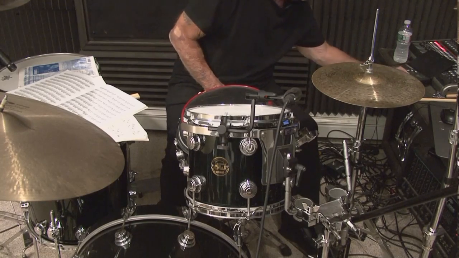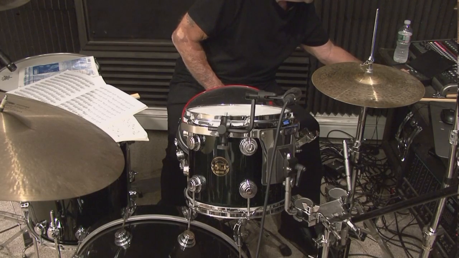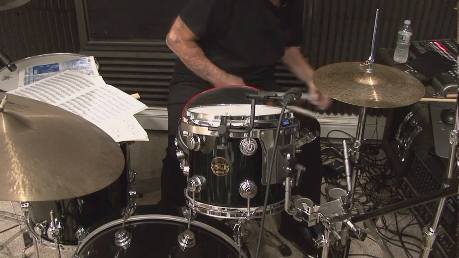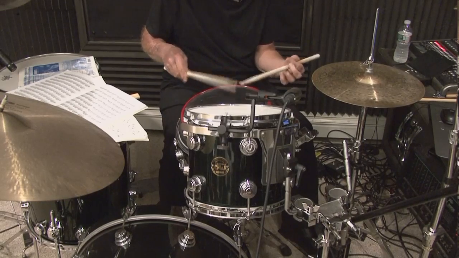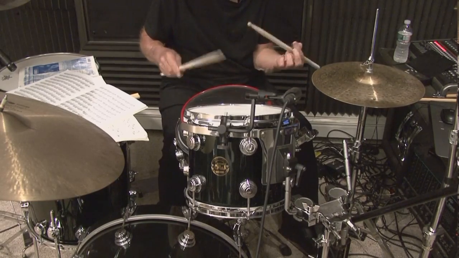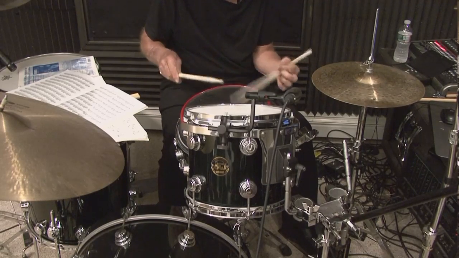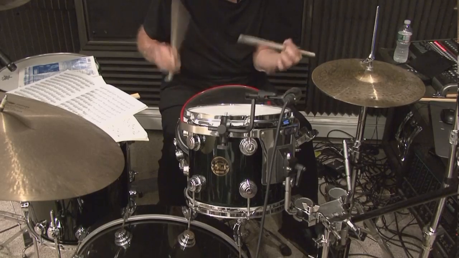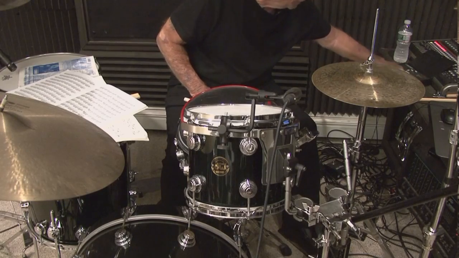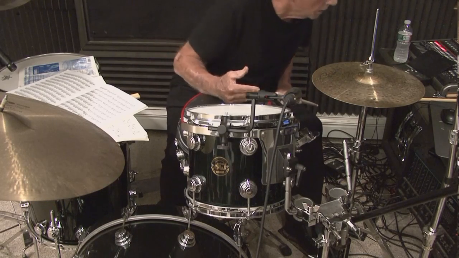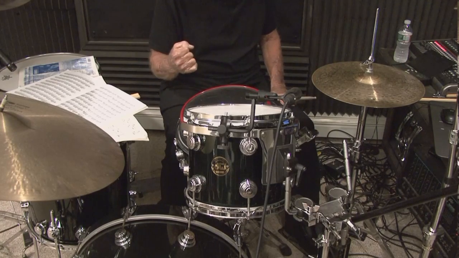Okay, now let's try it a little faster. Let's hit maybe 150. 1, 2, 3, 4. I'm lower. I can play it here. So on and so forth. Now, you're taking the right hand lead and you're developing the strength on that right side.